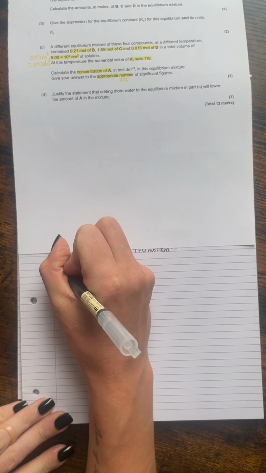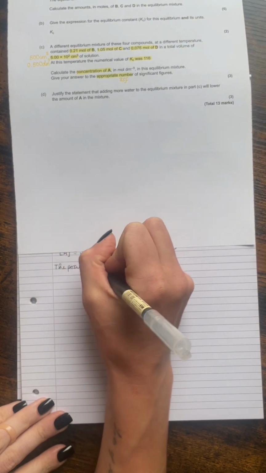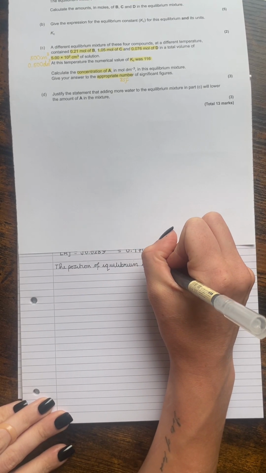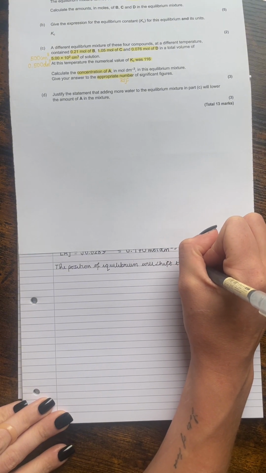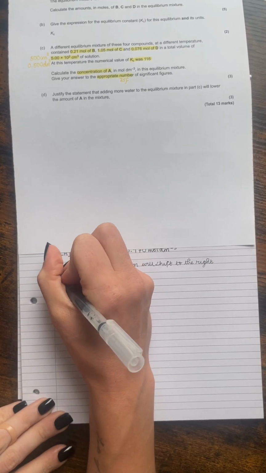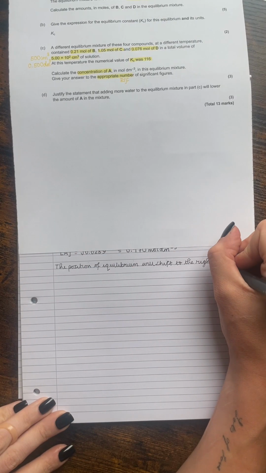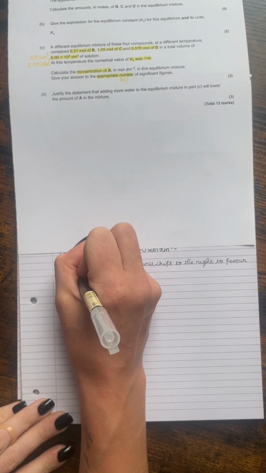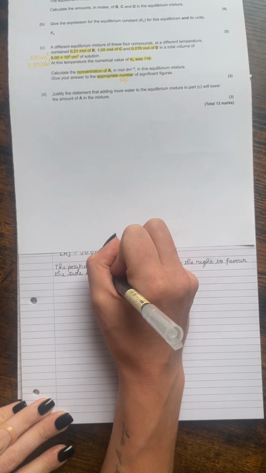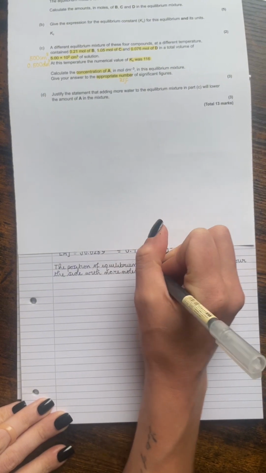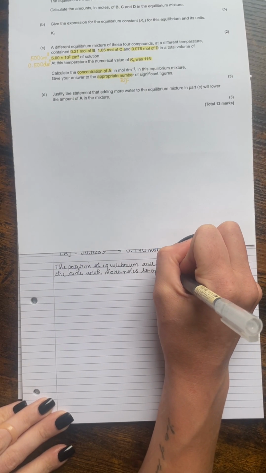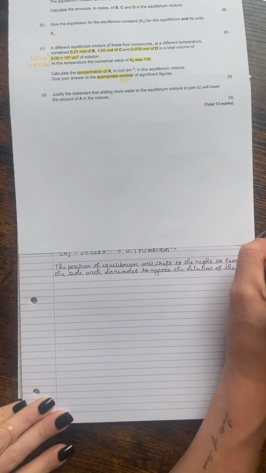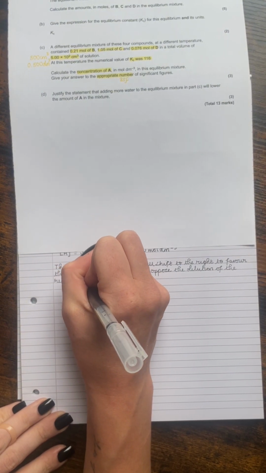Okay, so the position of equilibrium will shift to the right, and then my second bullet point would, well, I can write it all in one sentence, but the second part would be saying to favour the side with more moles to oppose the dilution of the reactant and product concentrations.